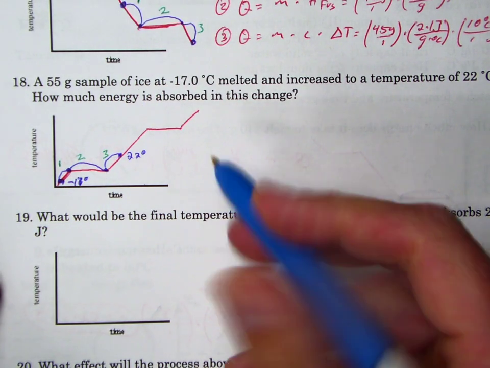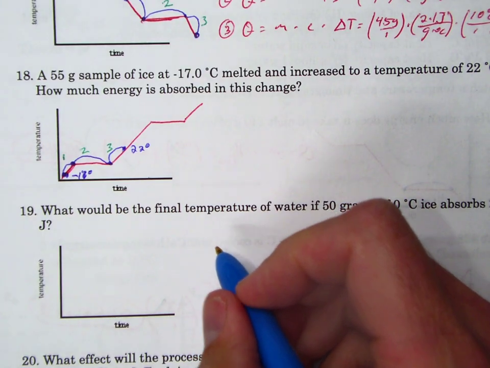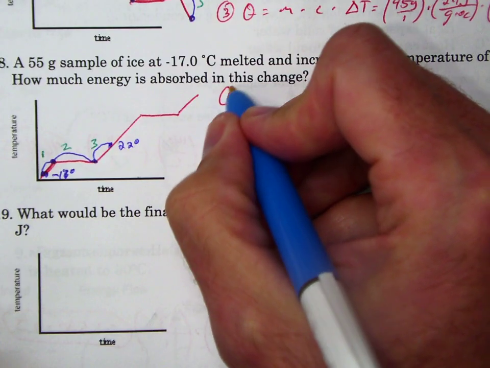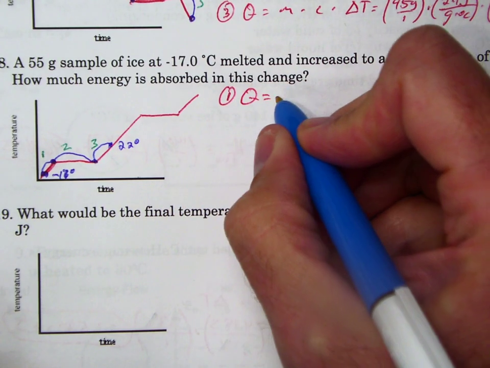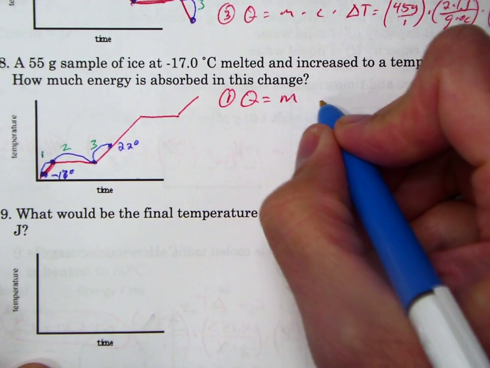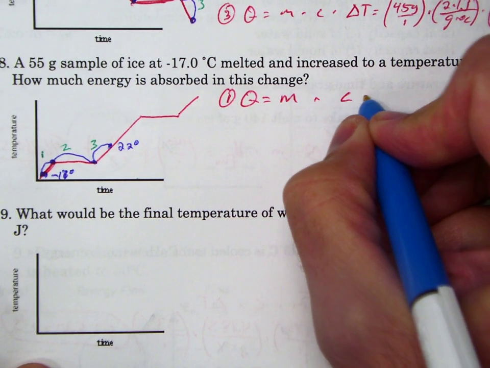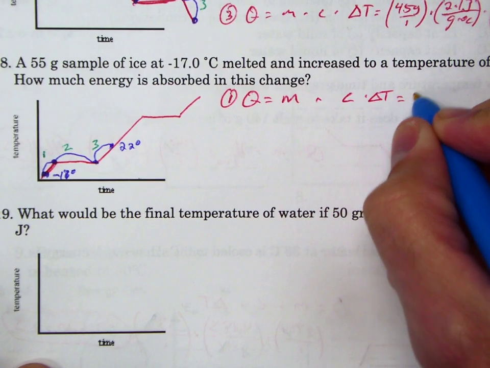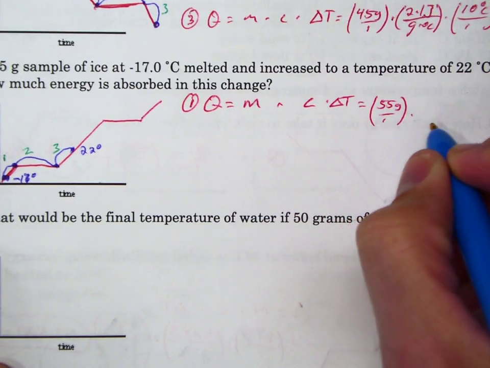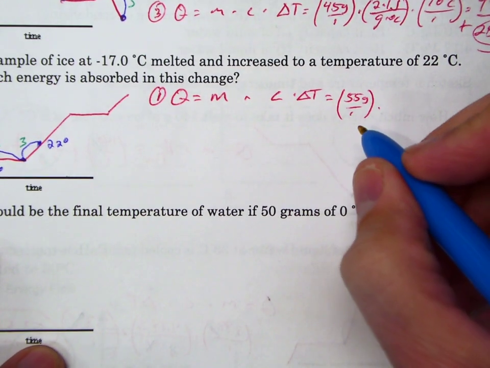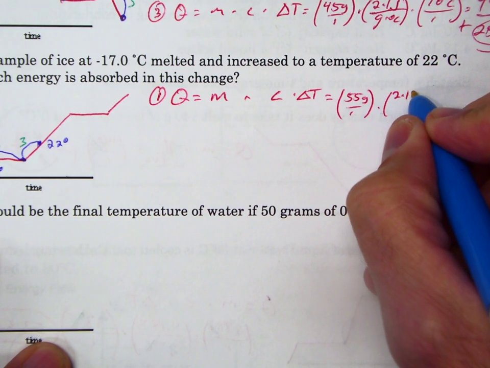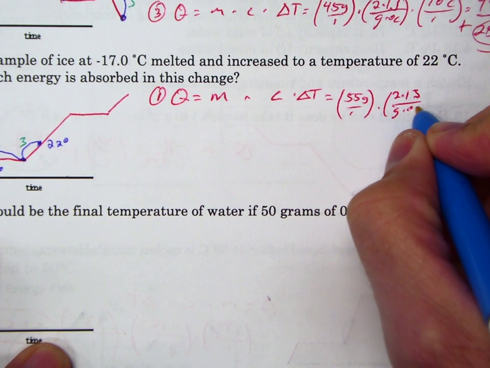So let's go ahead and start by warming up our ice. Our ice starts out at negative 17 degrees Celsius. So segment number 1, we're going to warm up our ice at negative 17 degrees Celsius. The question is, how much energy is absorbed? So we're going to use Q equals M times C times delta T, where our mass is, in this case, 55 grams. Our heat capacity is that of ice, which is 2.1 joules per gram times degrees Celsius.